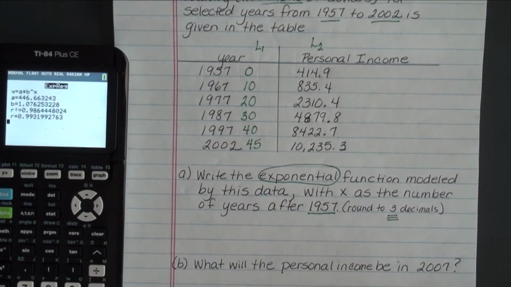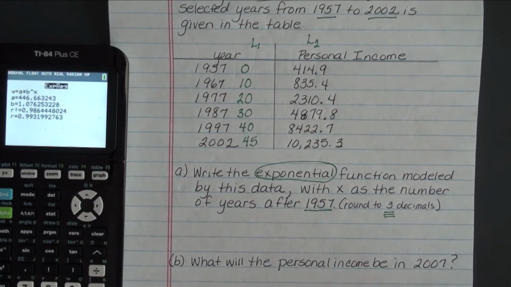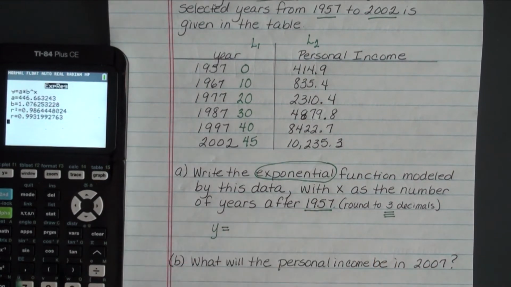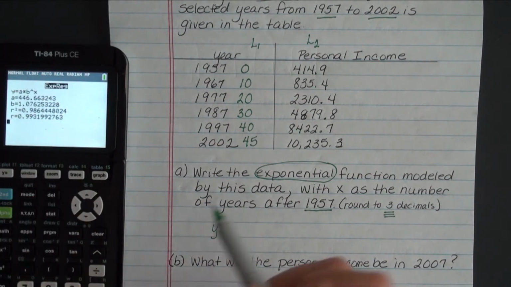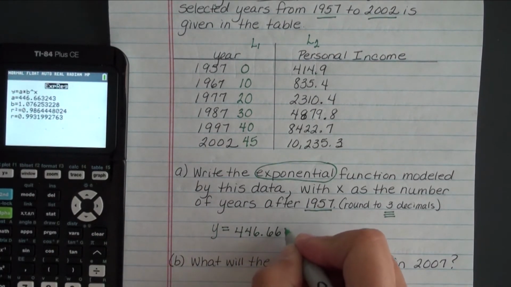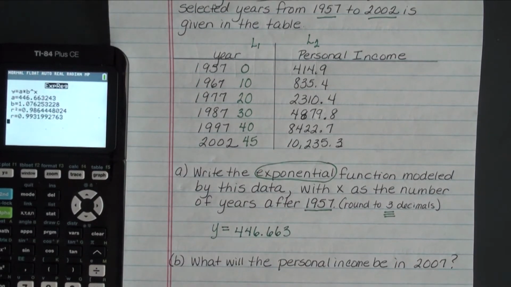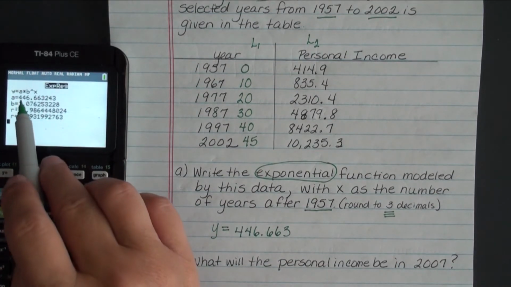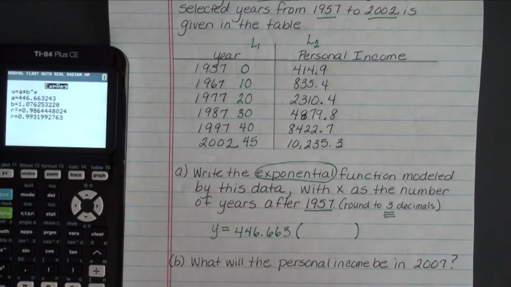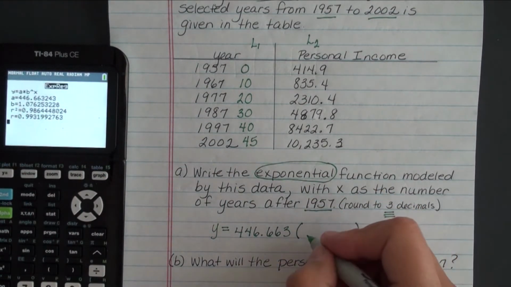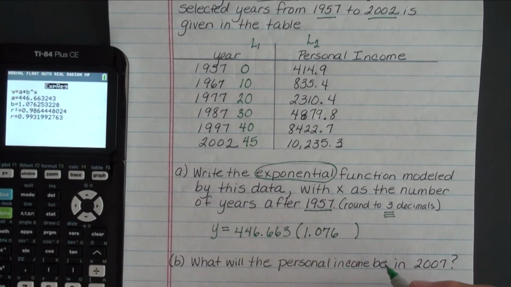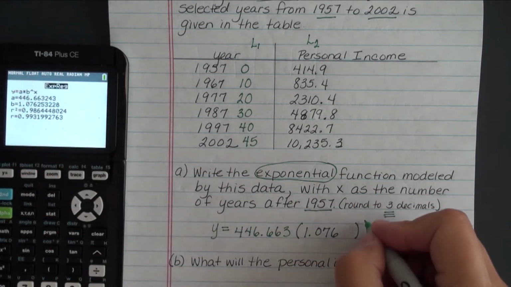Now when we write our equation down, it says round to 3 decimal places. So y equals a, 446.663, times, according to the equation, b, so I'll put my b in parentheses, 1.076, and that is going to be to the x power.